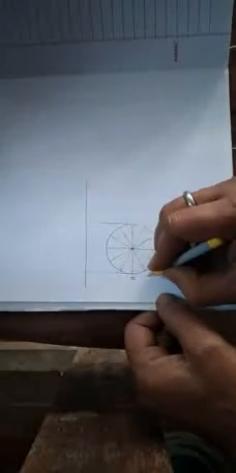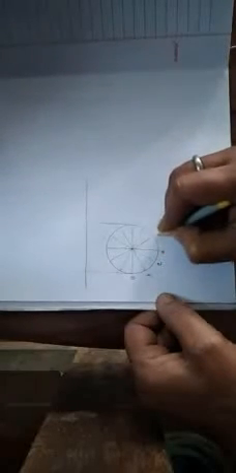So we divide this top view, that is a circle, into 12 equal divisions, and we mark each division: suppose this is A, this is B, C, D, E, F, G, H, I, J, K and L. Understand? So we divide it like this.